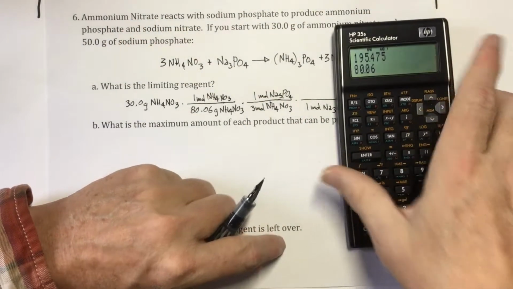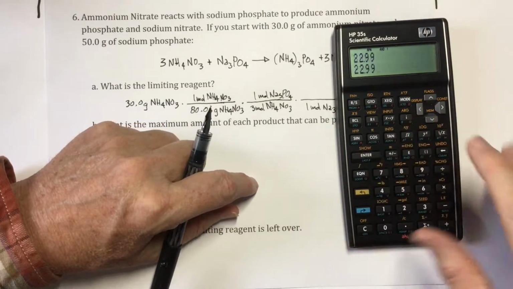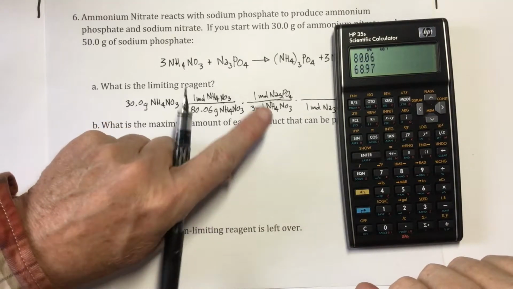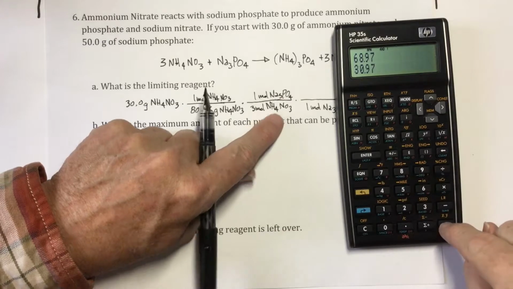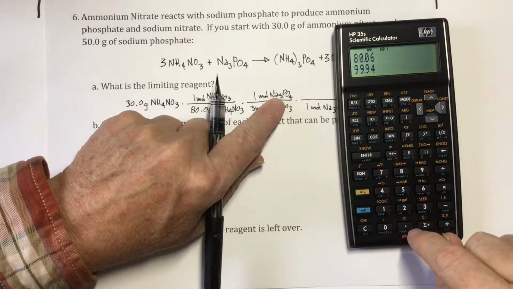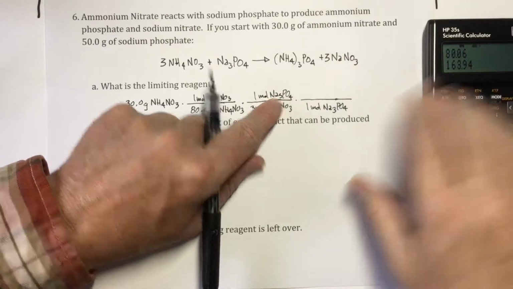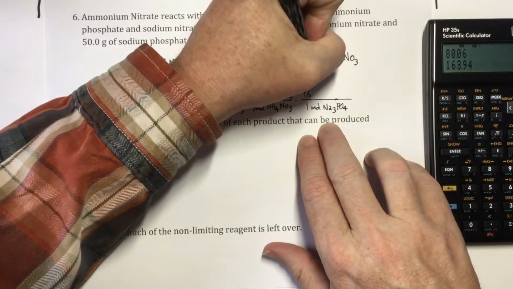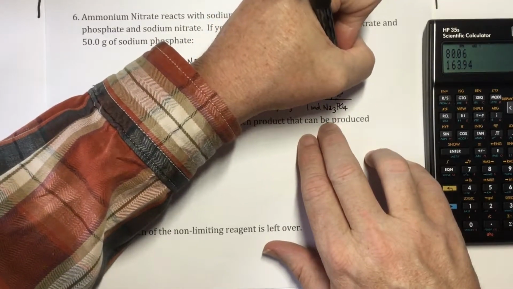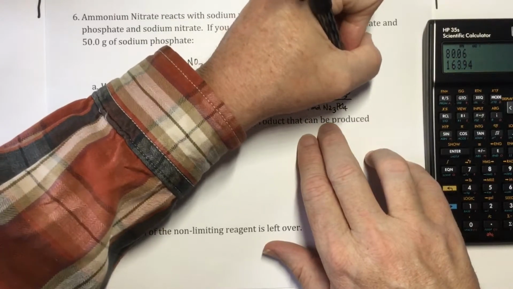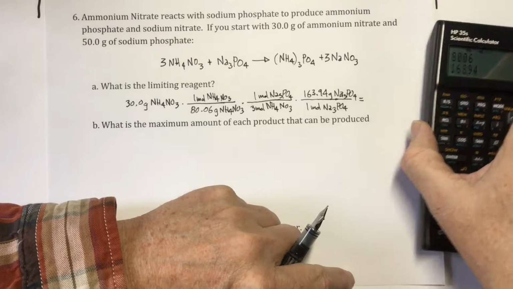Well, let's figure it out. Sodium is 22.99, but I have 3 of them, so multiply that by 3. Phosphorus is 30.97. I can add that. And 4 oxygens at 16 apiece is 64. Add that, 163.94 grams Na3PO4. Now, nothing left to do but the arithmetic.